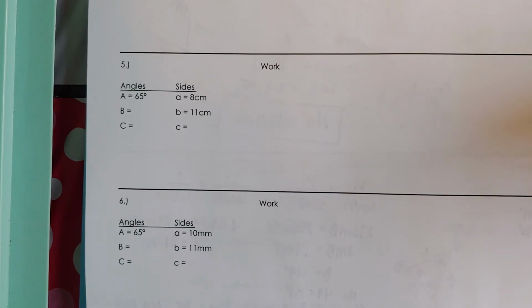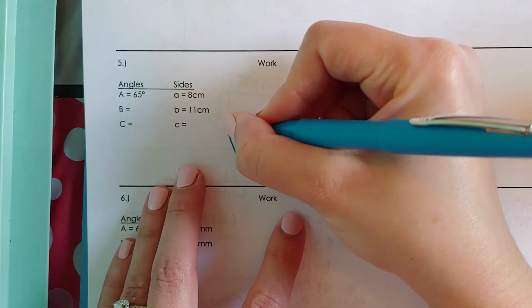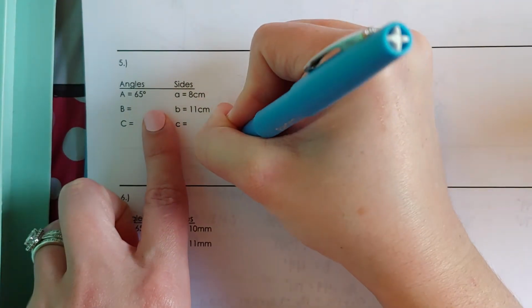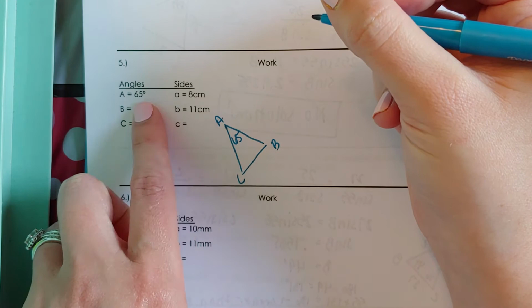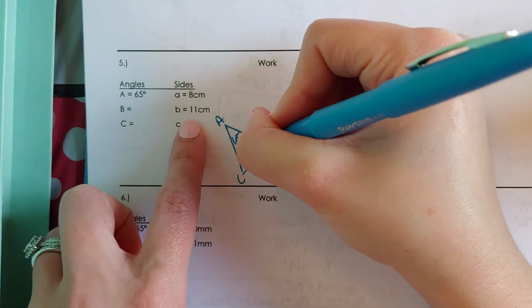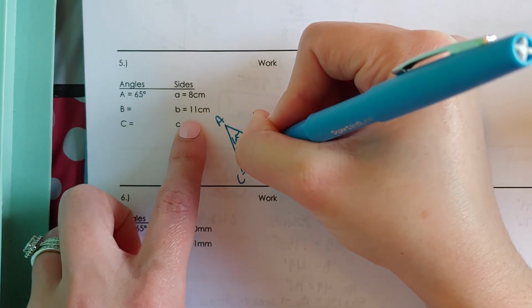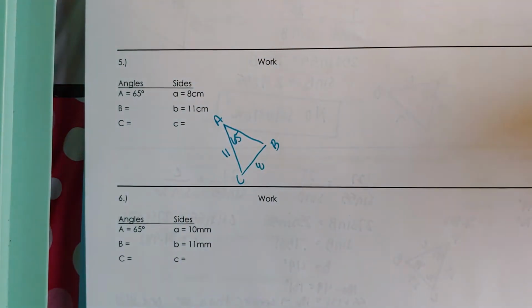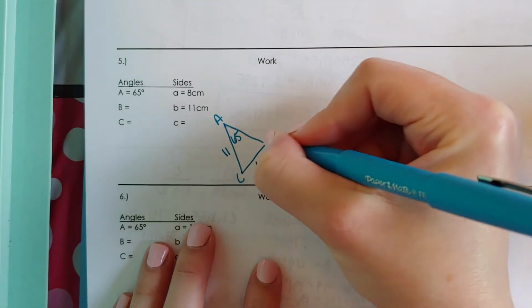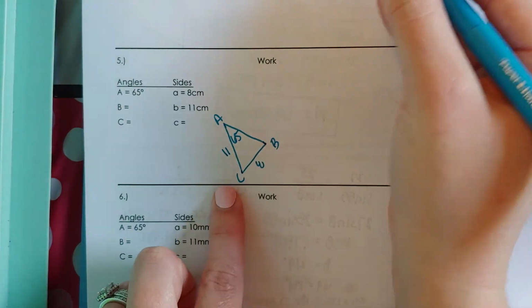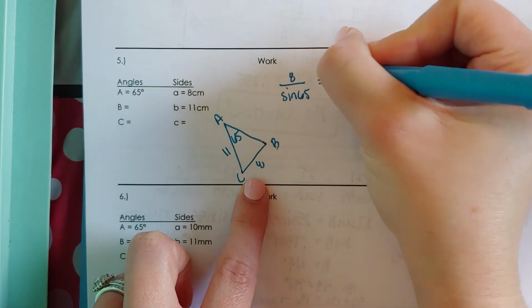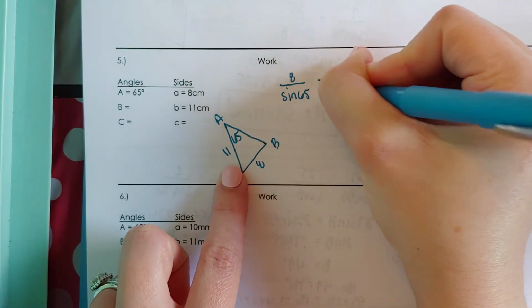5 is special. So let's draw this. A, B, C. A is 65. Little a is 8. B is, sorry, I got distracted again. B is 11. Okay, so this is actually almost just like the one we did on the front. Where you're going to set it up. So we're going to say 8 over sine of 65 equals 11 over the sine of B.